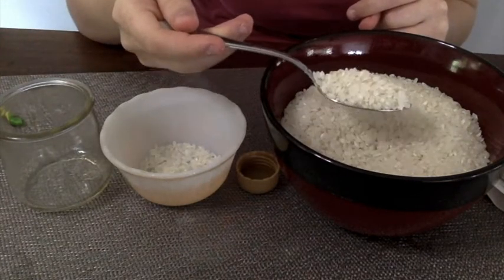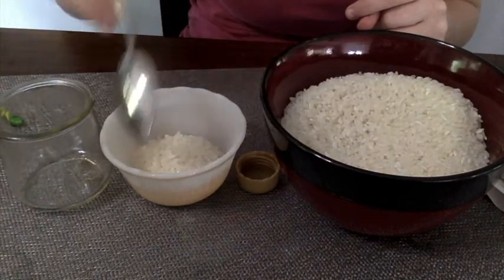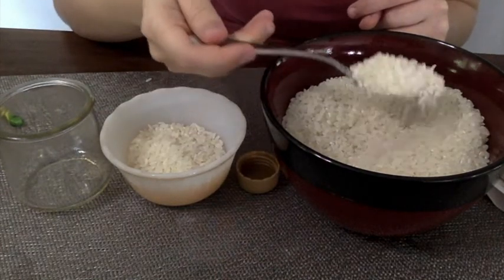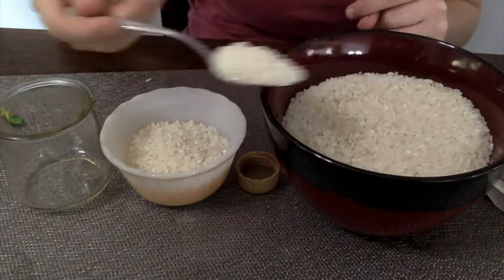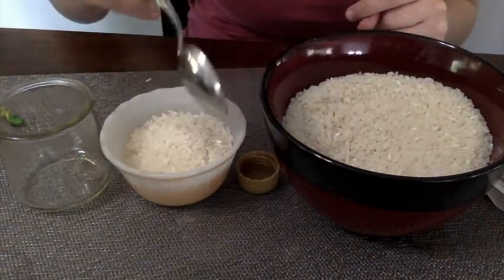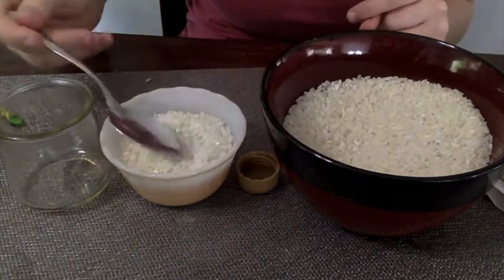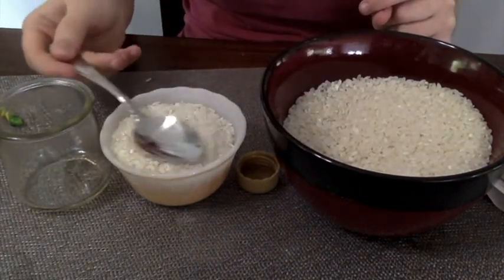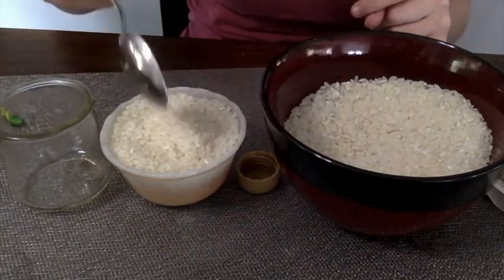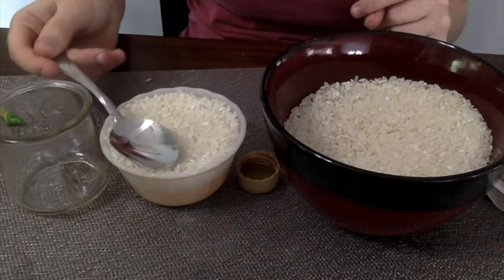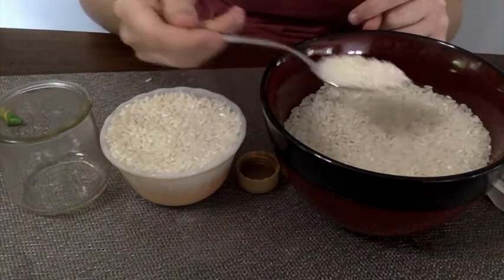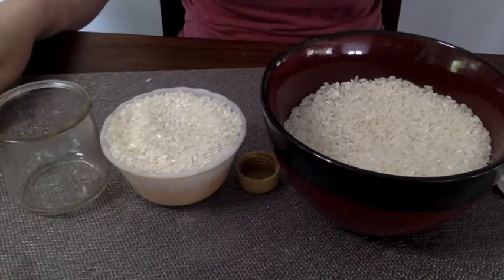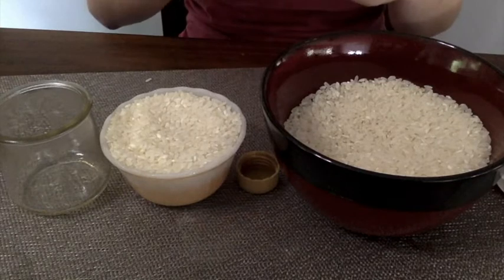1, 2, 3, 4, 5, 6, 7, 8, 9, 10, 11, 12. Oh, it's getting very, very close. I don't know if I can put even one more in. I will try. 13. And I'm going to record it on my handy dandy notebook because I don't want to forget.